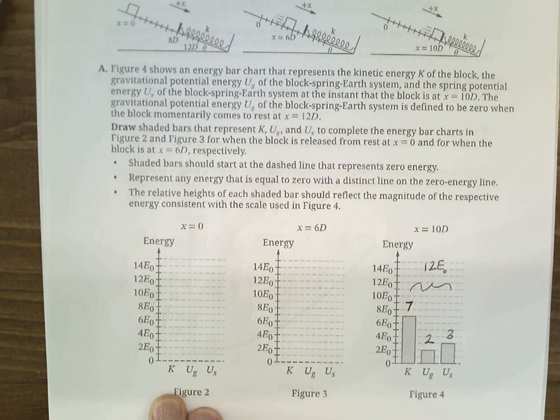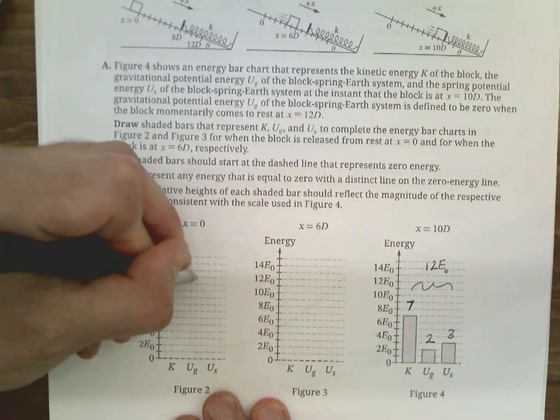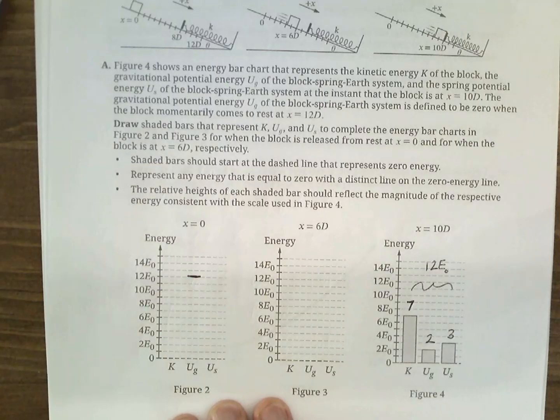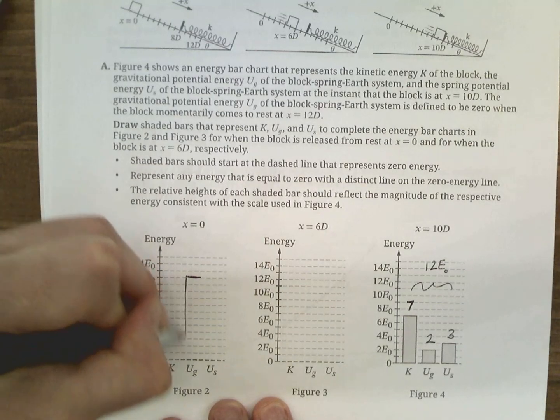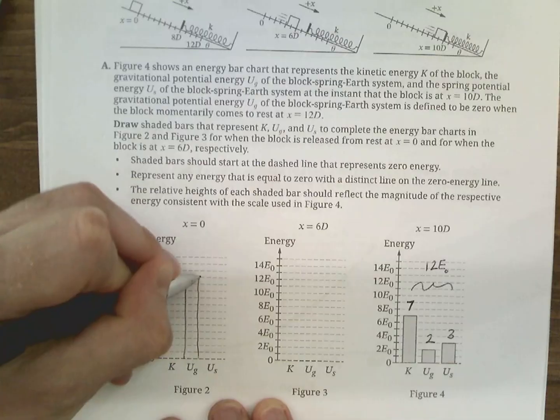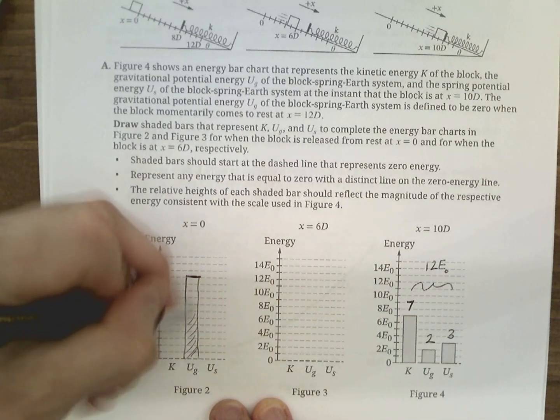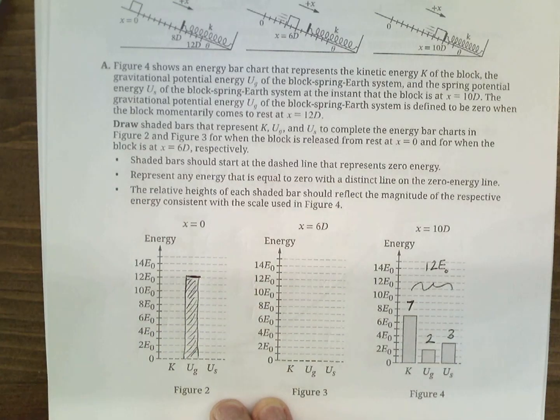So if we go to when the block is at the top of the ramp, it's falling from rest, so it's not moving. There's no kinetic energy. The spring has not yet become involved. And so all we have is gravitational potential energy. That bar should have a height equal to the total energy we found over here, 12E. So I'm going to mark that on the gravitational potential energy part, and this is going to complete my bar like so. You can shade it in if you want to be fancy, but you don't have to.